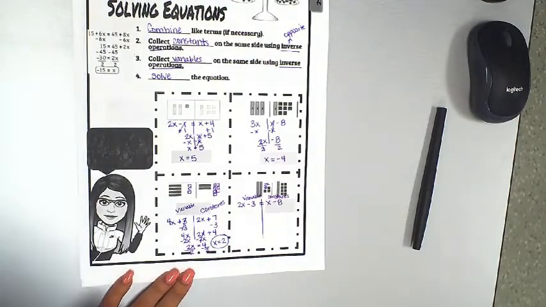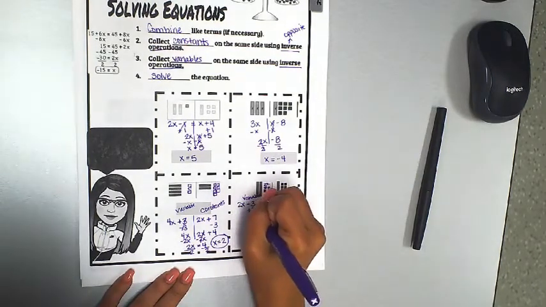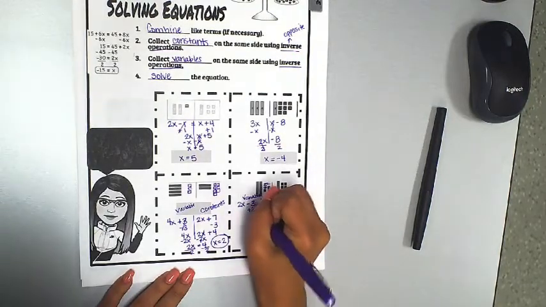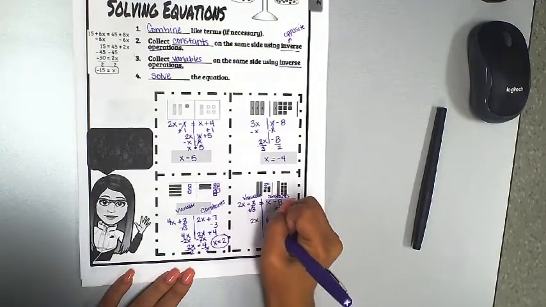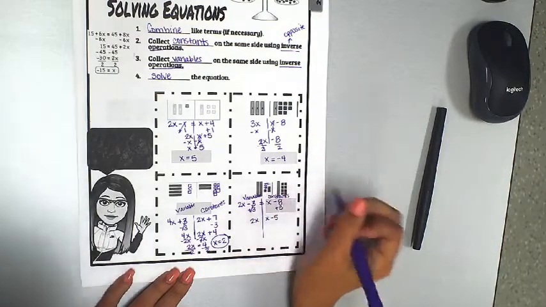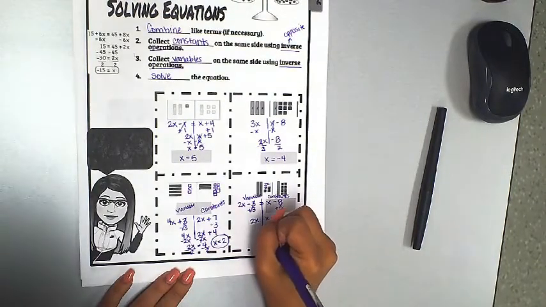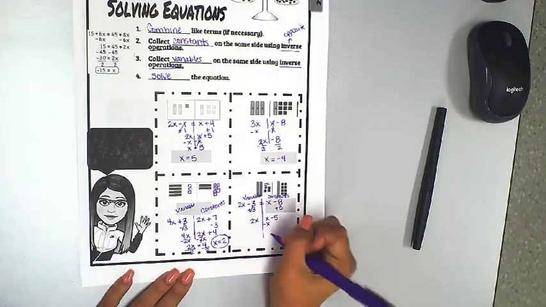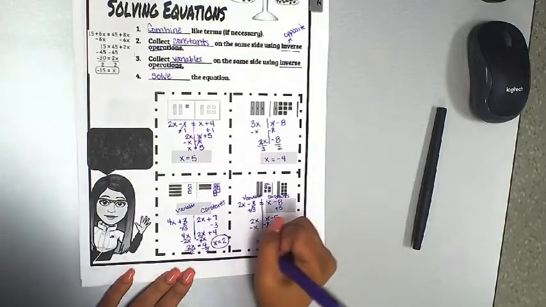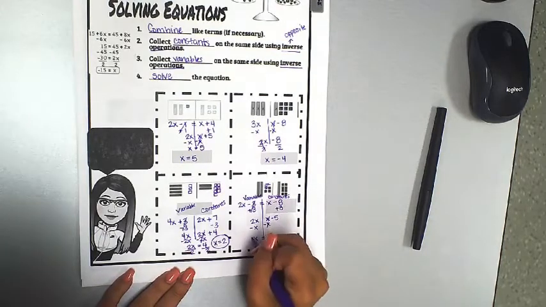So let's move my constants first. Instead of that negative 3, it's going to be a positive 3. And what I do to one side, I have to do to the other. I'm going to rewrite. Negative 8 plus 3 is negative 5. Okay. Now I'm going to move my variables. So instead of a positive x, it's going to be negative. And what I do to one side, I have to do to the other. 2x minus x is just simply 1x. And that is negative 5. That is my answer.